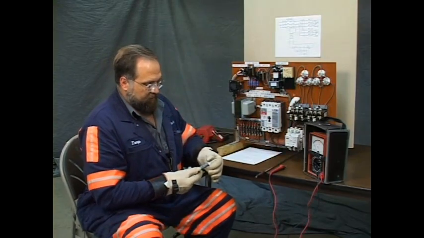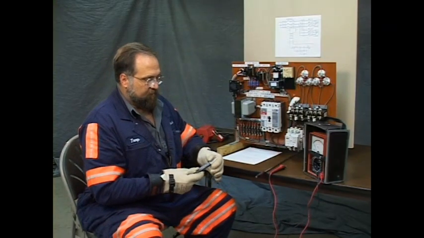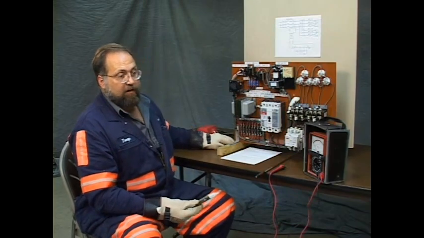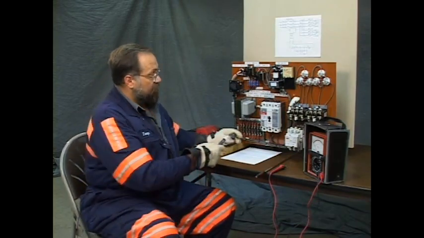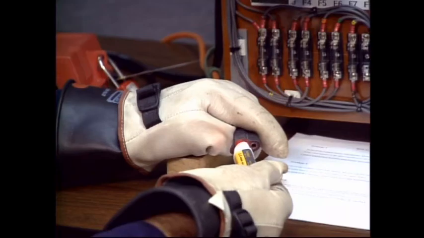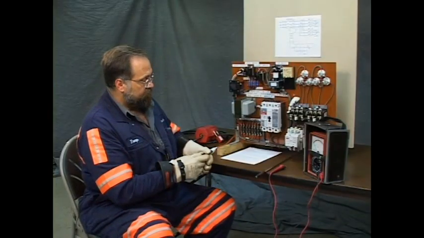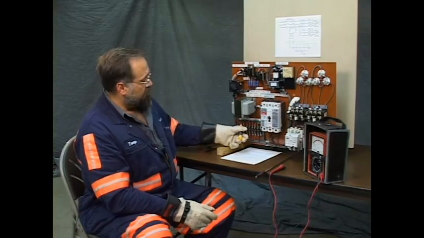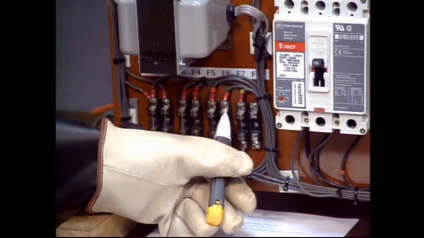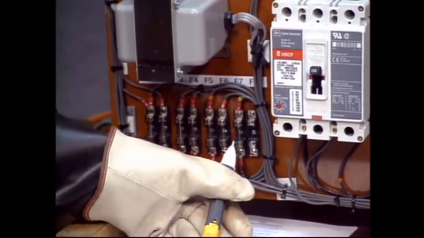I'm going to use this Fluke voltage detector to see that indeed the power is off. Before I trust this, I'm going to check it on a known live circuit. And the voltage tester is operational. Now let's check the panel. Note the intermittent flash on this particular unit.